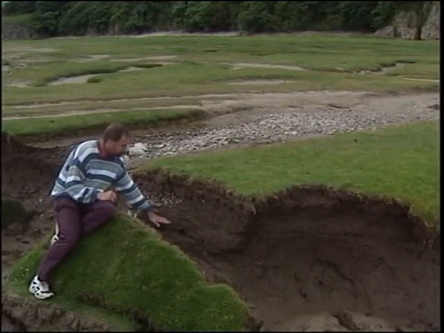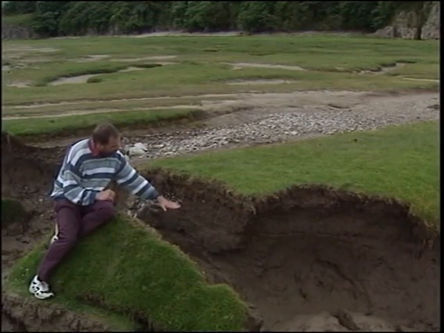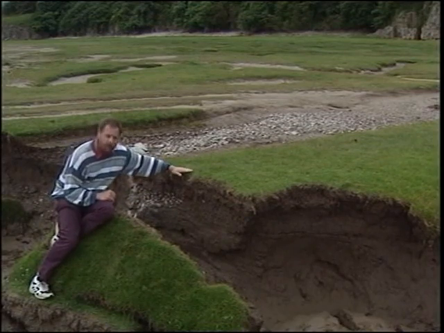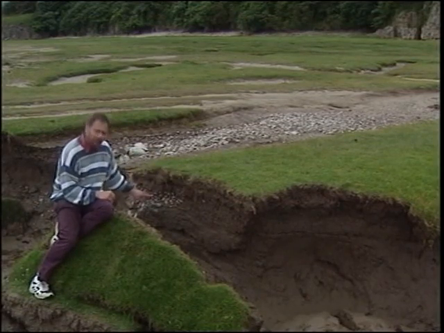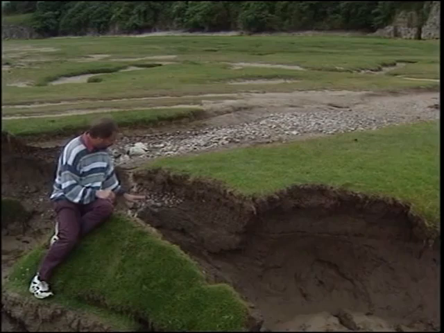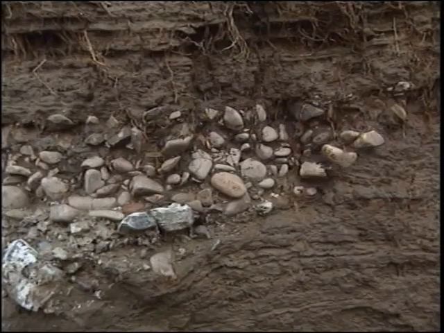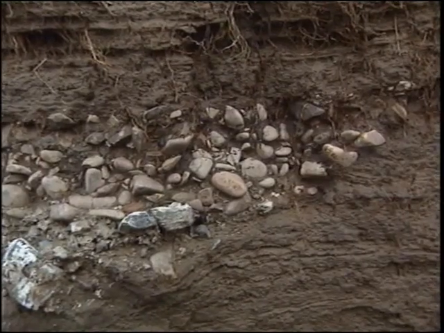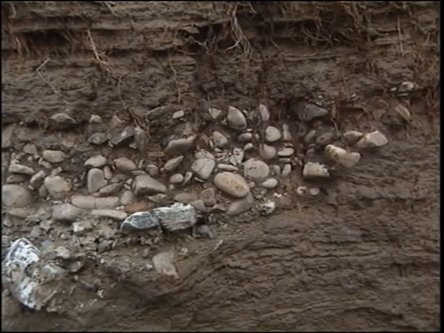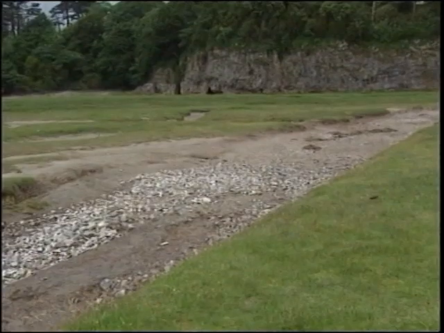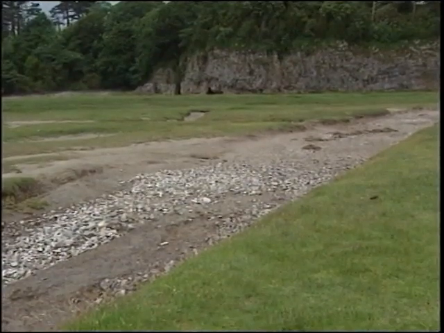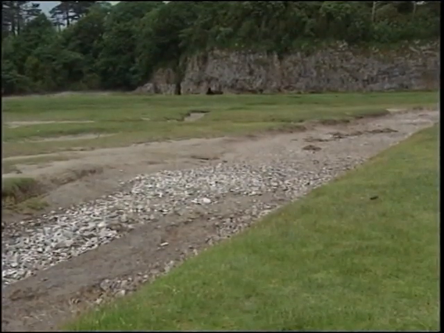Mostly sand, as you can see, the layers of sand that have blown in from the bay. And at the top the grass has grown. But here there's a rather surprising feature. The gravel in the middle of the sand. Now where's that come from? Well, the answer is it's part of the hardcore for this road. It's been put there by humans when they made the road.